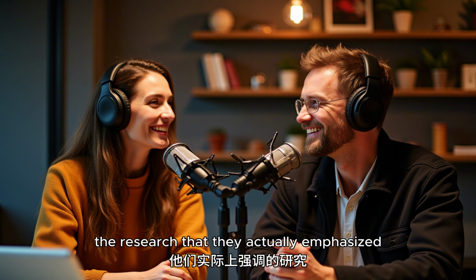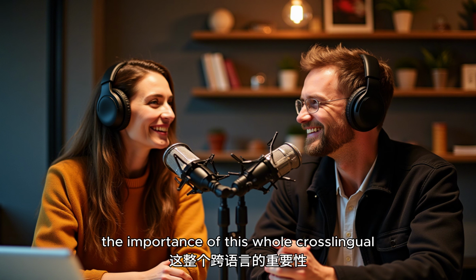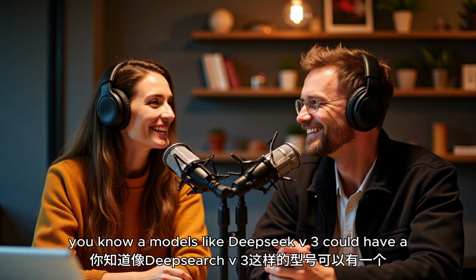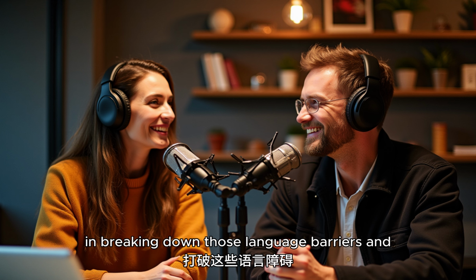And the researchers actually emphasized the importance of this whole cross-lingual understanding thing. They said models like DeepSeek-V3 could have a really big role in breaking down those language barriers and helping people communicate globally. It's not just about building a better language model. It's about building a more connected world. I love that.